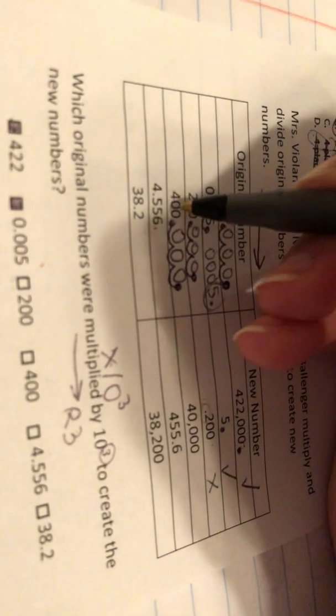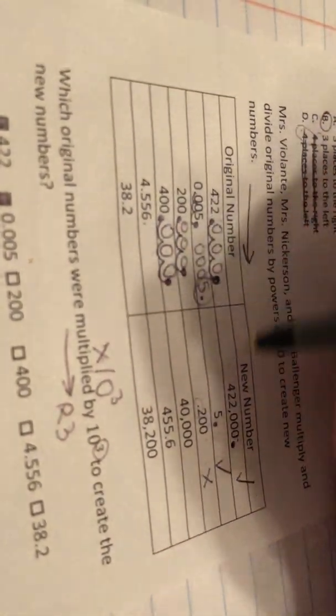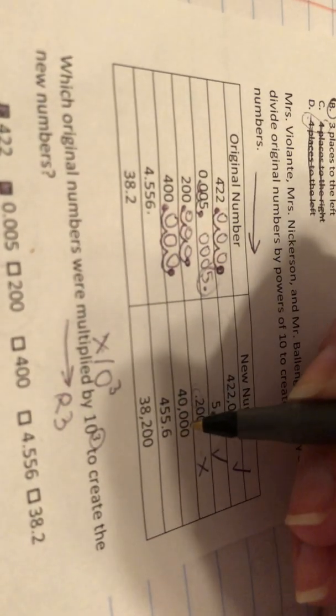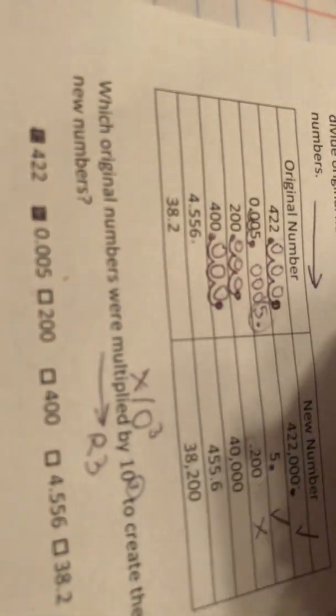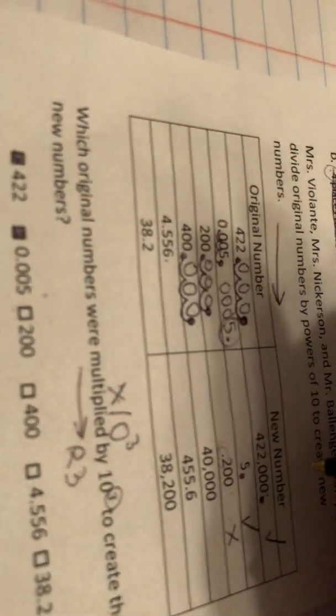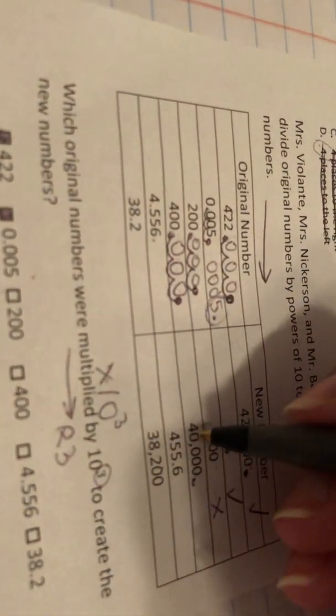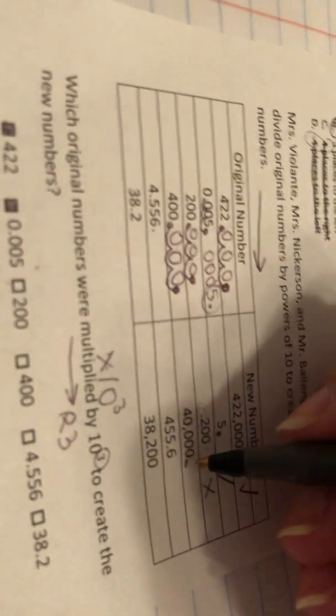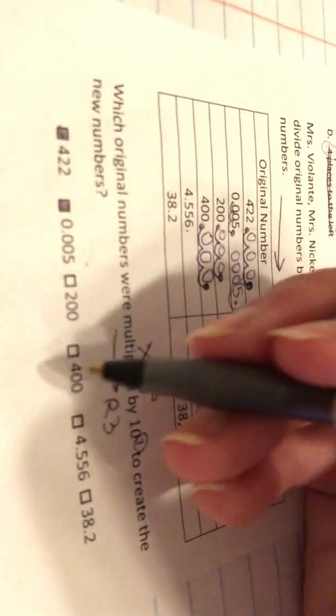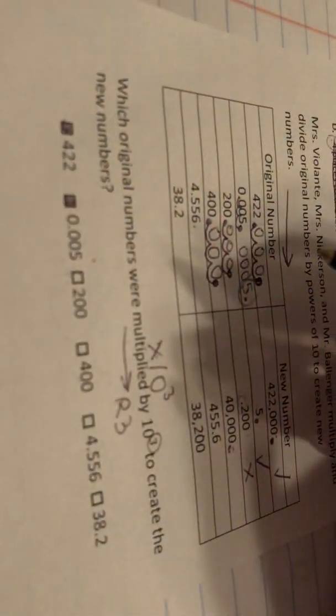But if you count, this is 1, 2, 3, 4, 5 zeros, and 1, 2, 3, only 4 zeros. And they're not the same because they don't have the same number of zeros. This number is 400,000. This number is only 40,000. But because they don't match, you don't touch it, you leave it, it's not going to work.